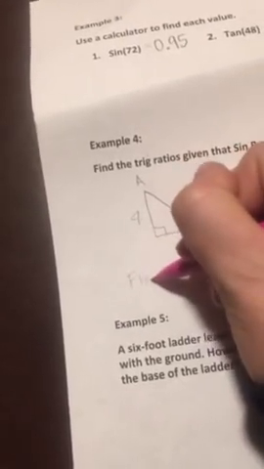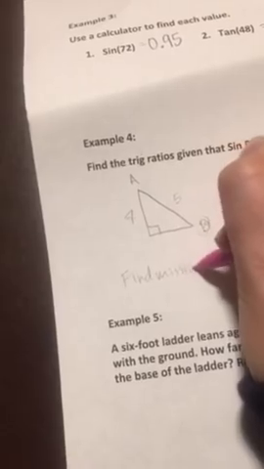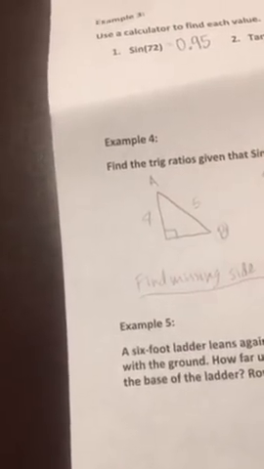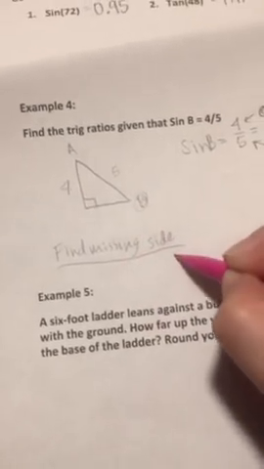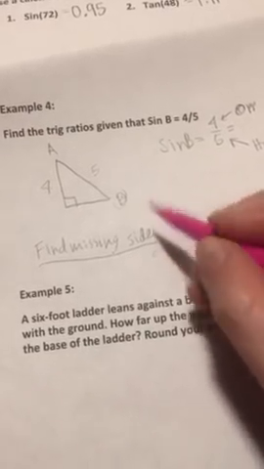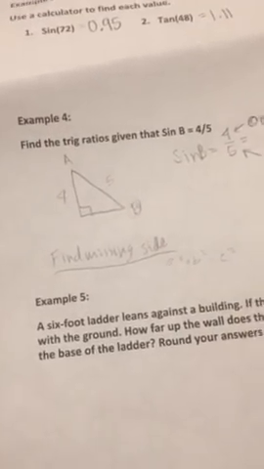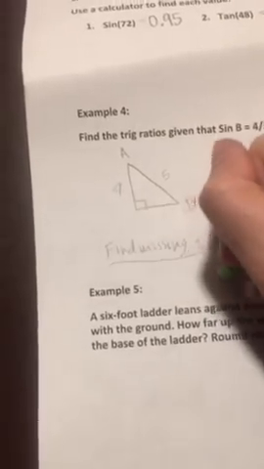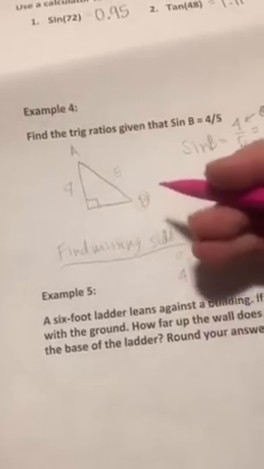To find the missing side, I'm going to plug it in to a theorem that we use for distance, Pythagorean theorem. A squared plus b squared equals c squared. We have a side length, so we're going to plug that in for A. And we have the hypotenuse.